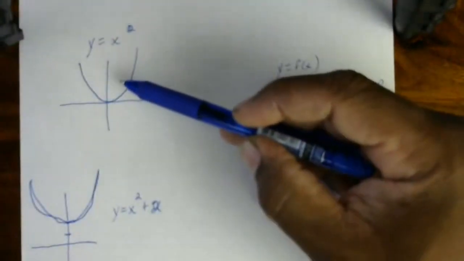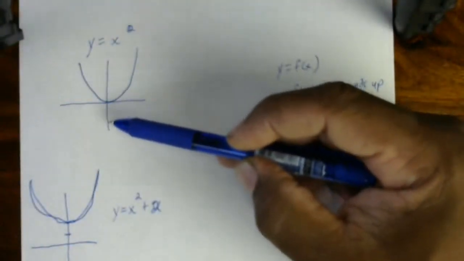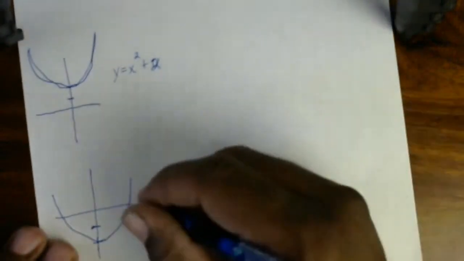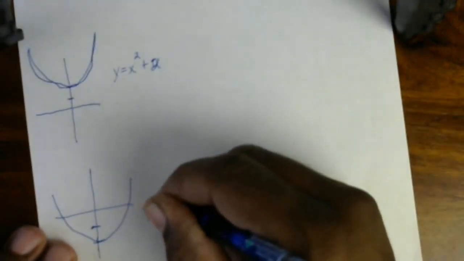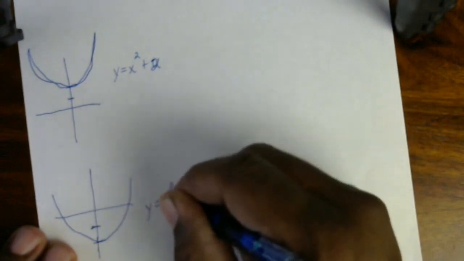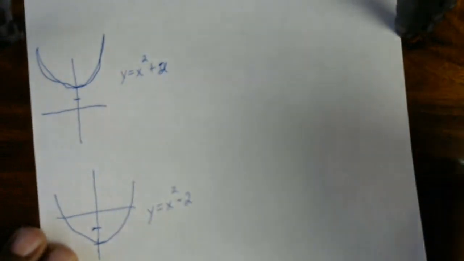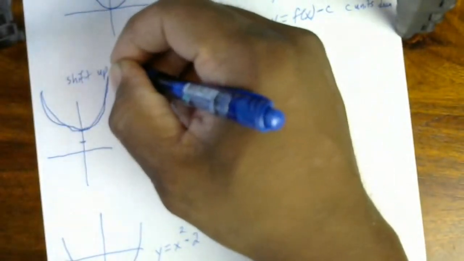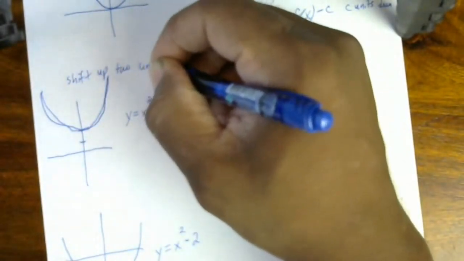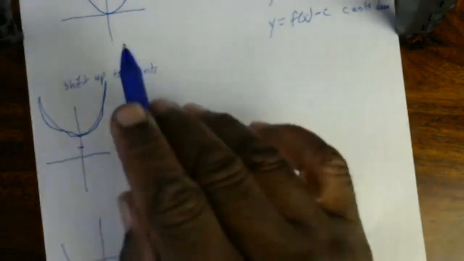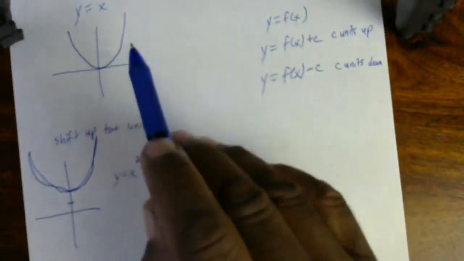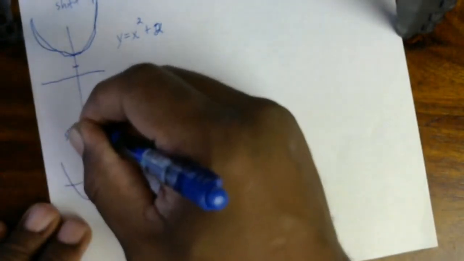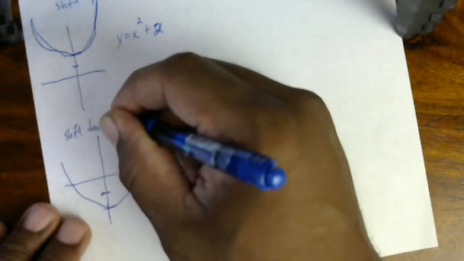I'm just moving it down 2 units. Well, what does my formula look like? y should equal x squared minus 2. So this is a shift up 2 units, a shift of the basic function. And then this is a shift down 2 units.